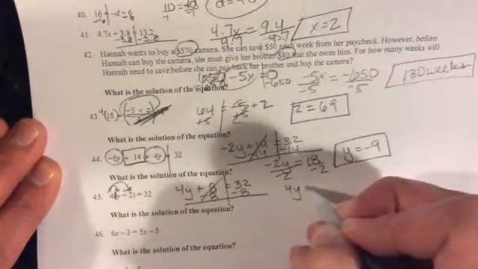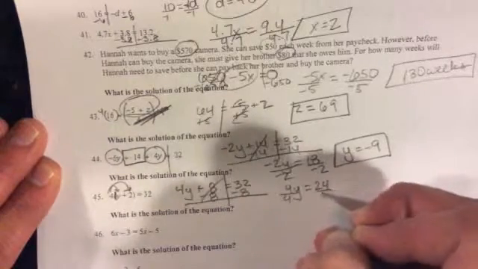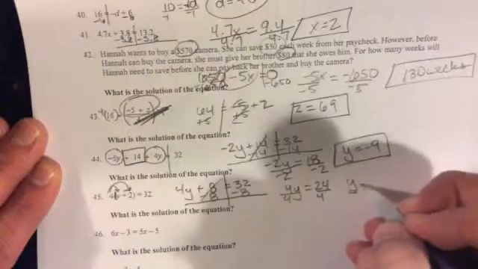I'm going to rewrite it over here. 4y equals 24. Divide by 4. And y equals 6.